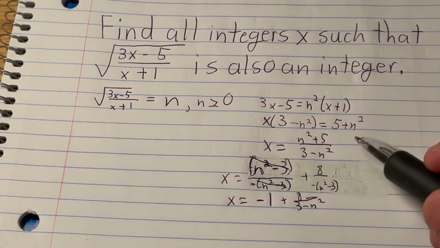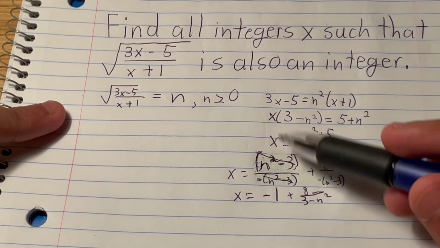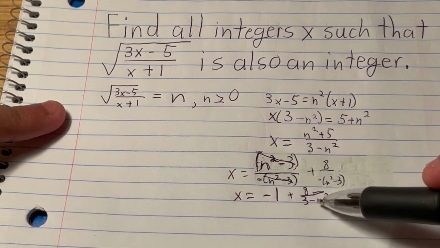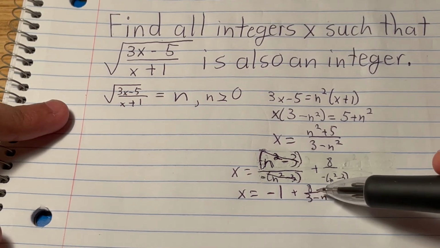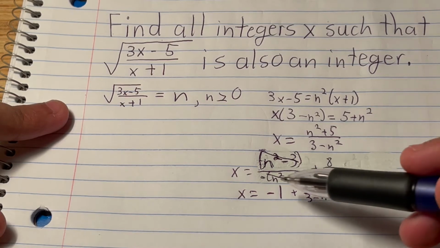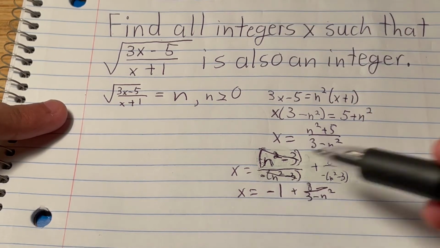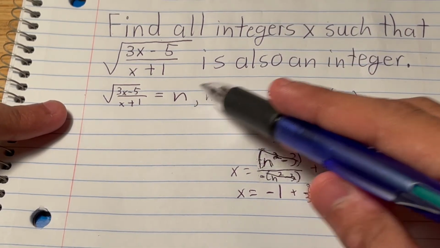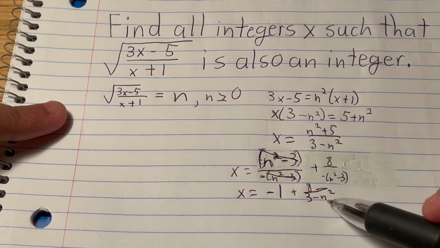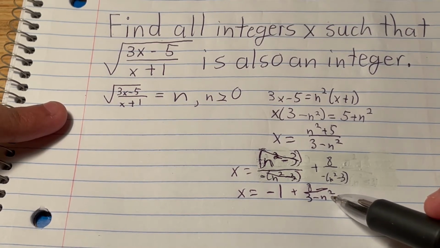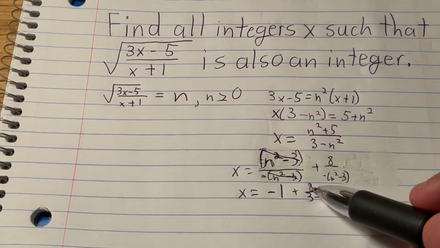So now it's much easier to find the values for x, because we don't have to worry about the other fraction. We just have to worry about this fraction. Remember, we're trying to find the integer values for this fraction because an integer plus this integer will equal another integer, and we're trying to find all the integer values of x. We already said that n is also an integer, but n is also greater than or equal to 0. So that limits our options. For instance, we can't put any negative numbers, and we can't put just any positive number, because it has to be able to divide 8.